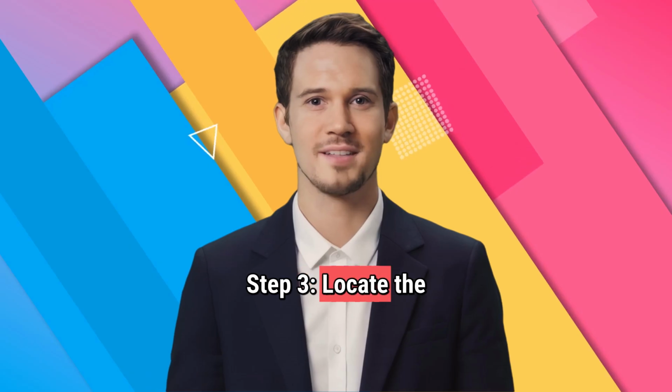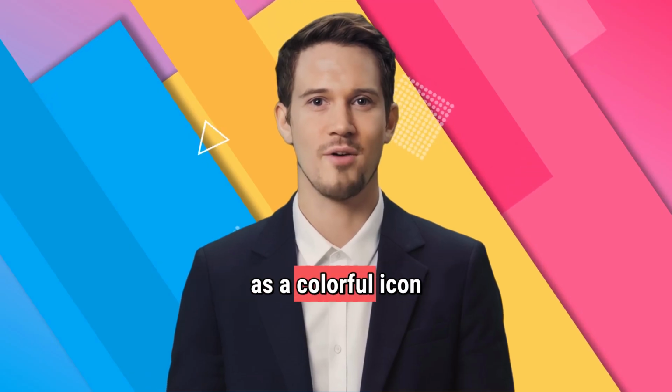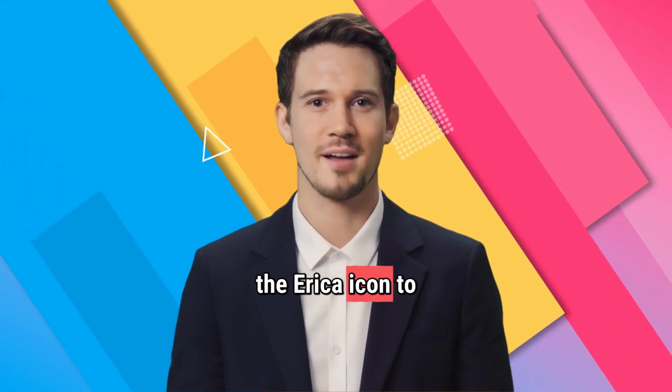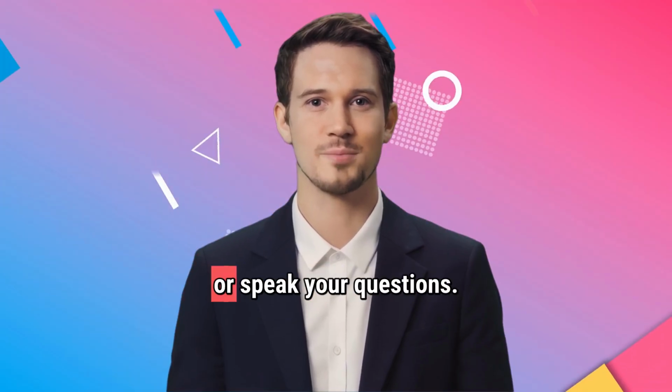Step 3. Locate the Erica button, typically shown as a colorful icon at the bottom of your screen or in the app menu. Step 4. Tap on the Erica icon to open a chat interface where you can type or speak your questions.